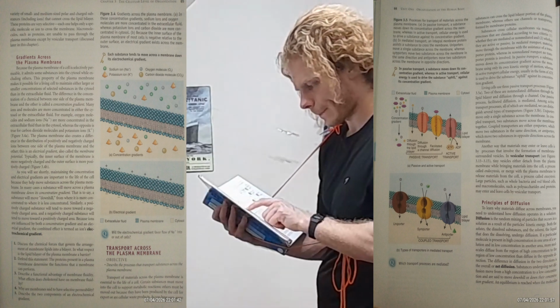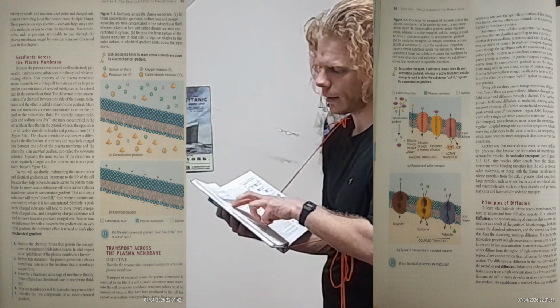Symporters, here two substances go to the same side. Antiporters, one out, one in.